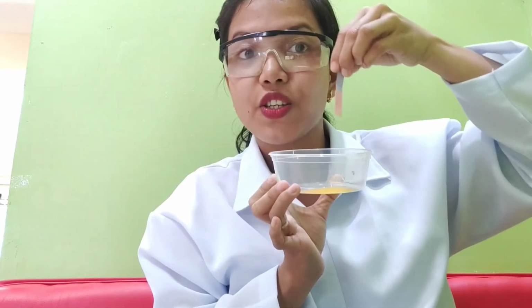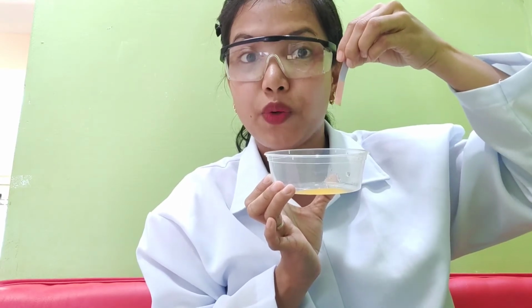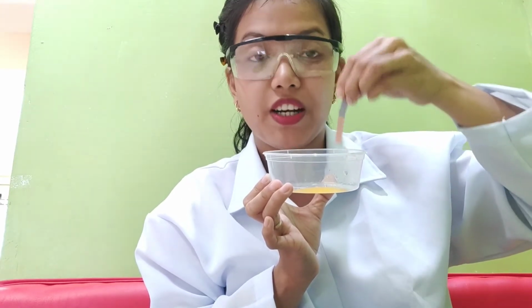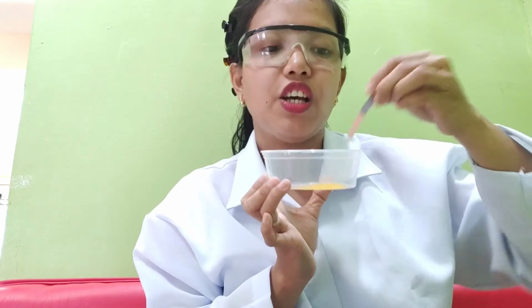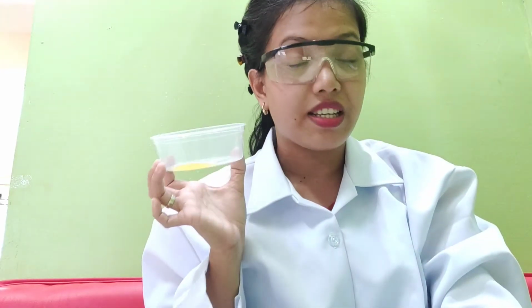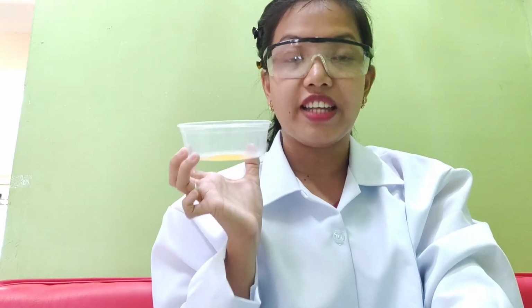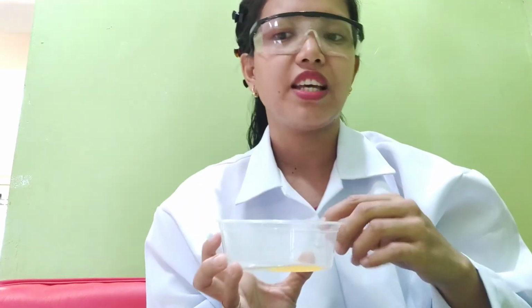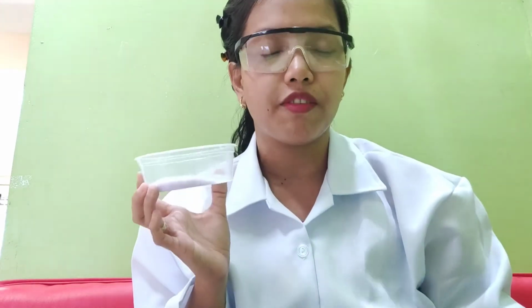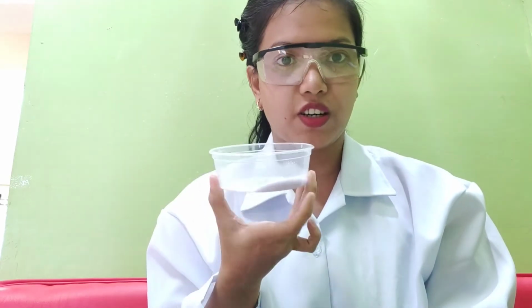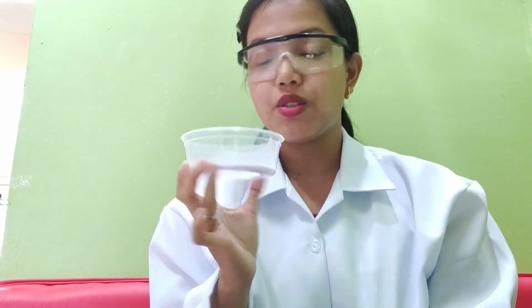Okay, so the blue litmus paper changes color, it turns red. Okay, so orange juice is an example of an acid. Okay, next, how about this one? This is an example of a soap solution. Okay, a soap solution, so this is soap. It's a liquid soap.